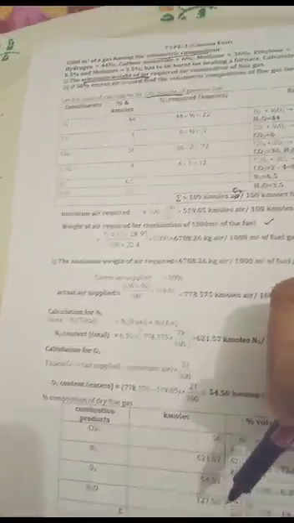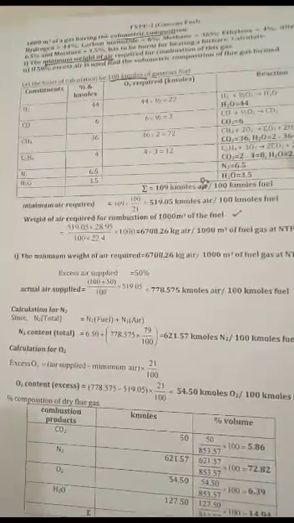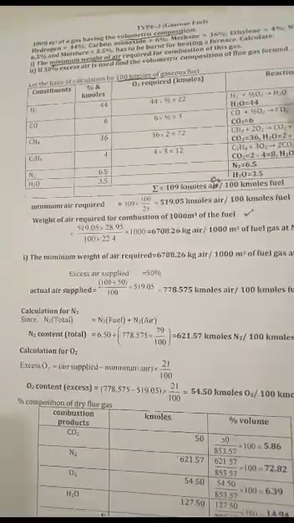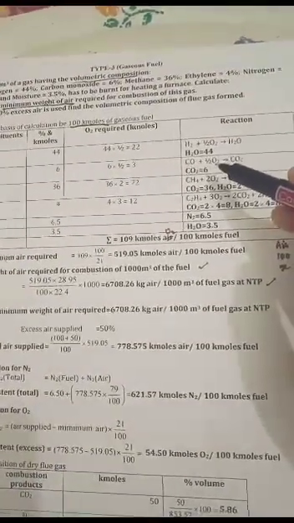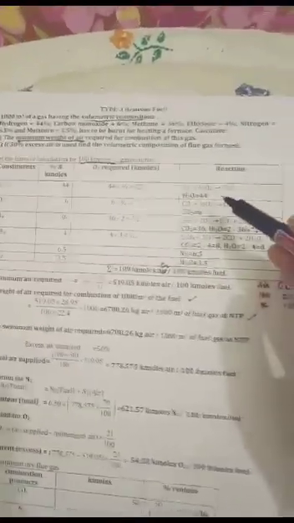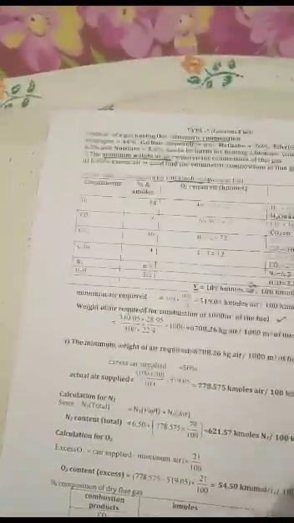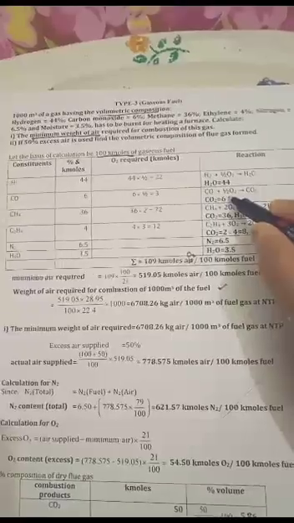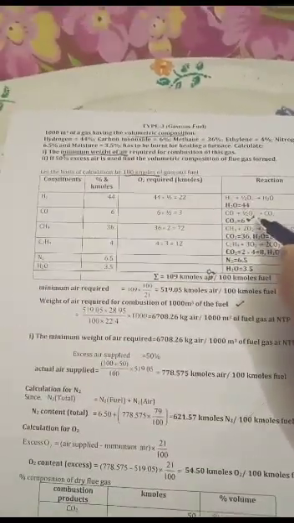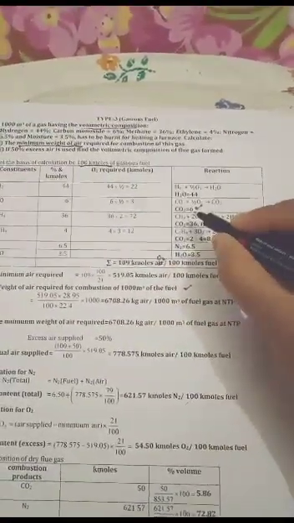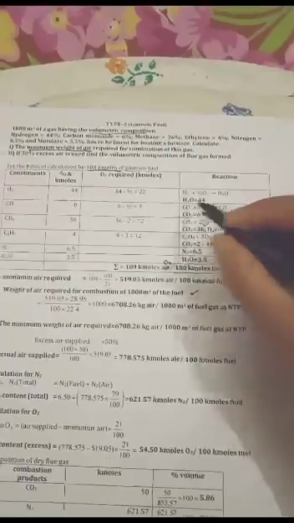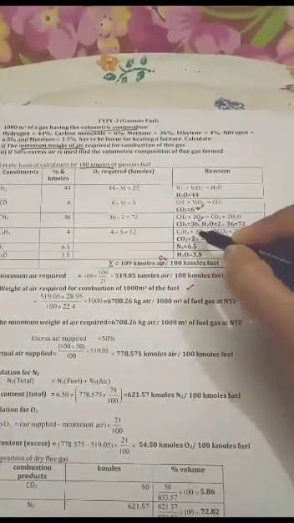Now there is a difference in type 1 and in type 3, that here you have many places where water is formed and where carbon dioxide is formed. Now first let us consider the carbon dioxide. Over here we are having carbon dioxide formed from combustion of CO, from combustion of CH4, from combustion of C2H4.